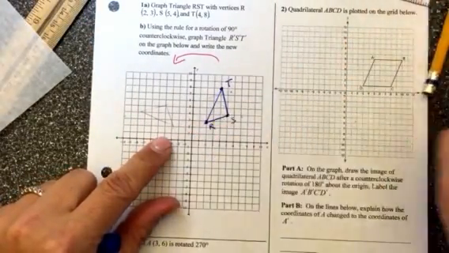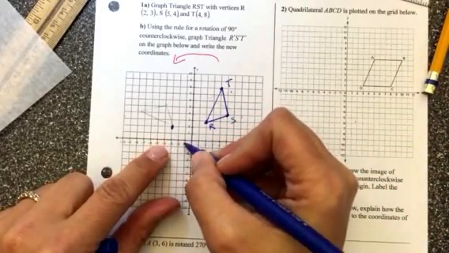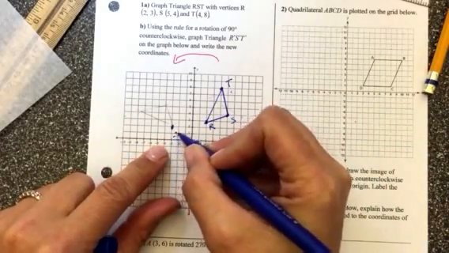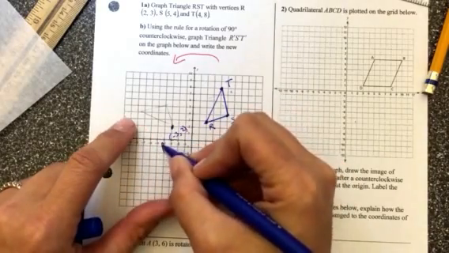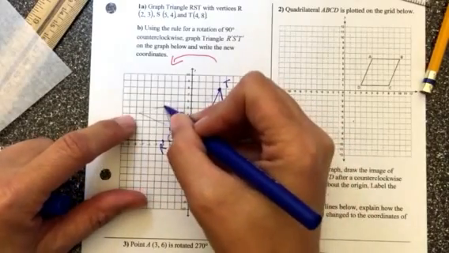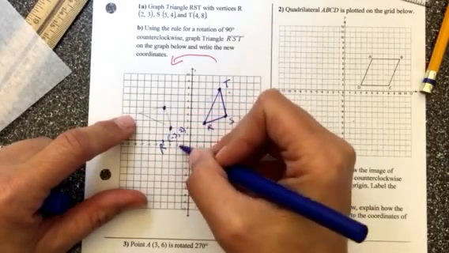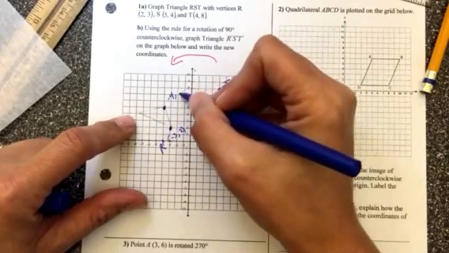Okay, so I can see where it's going to go. And my first point, R prime, is going to be right here. And notice that's at (-3, 2). And then label it R prime. And then S prime is this one here. So that's at (-4, 5).